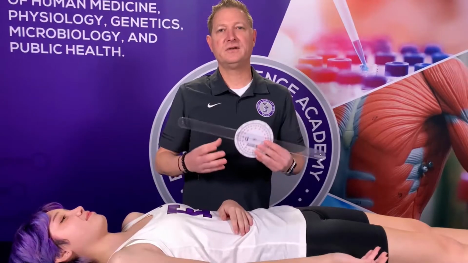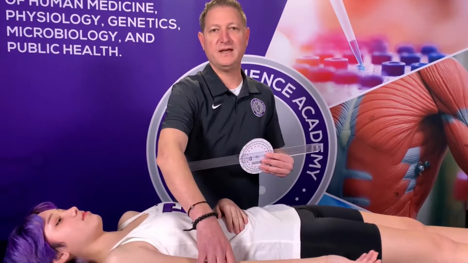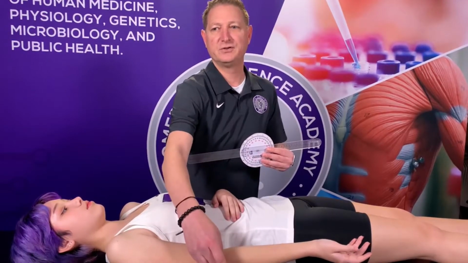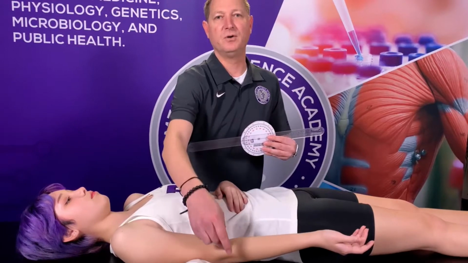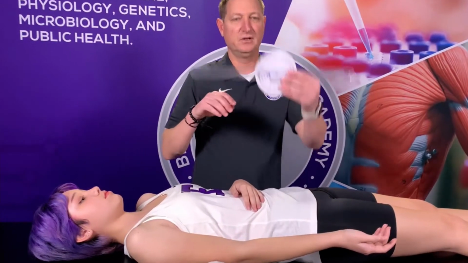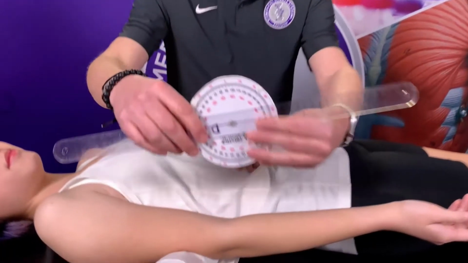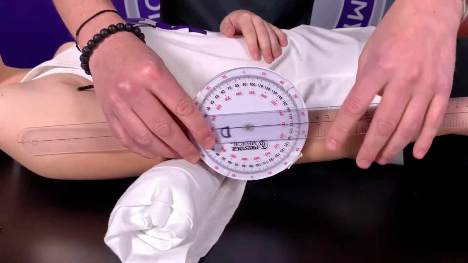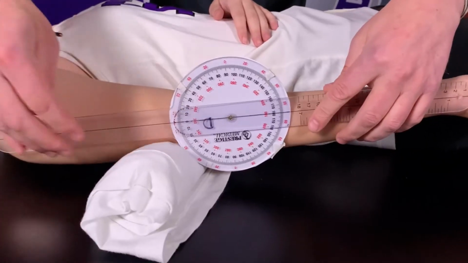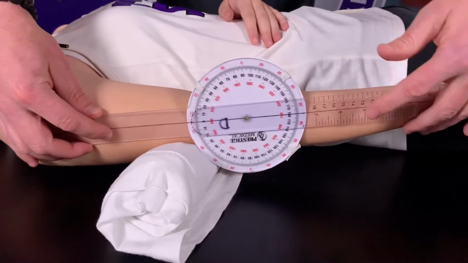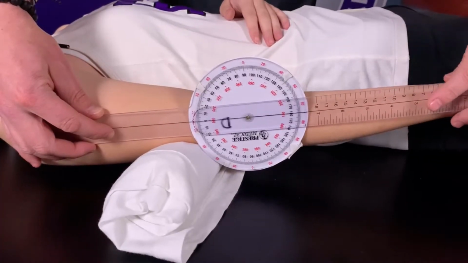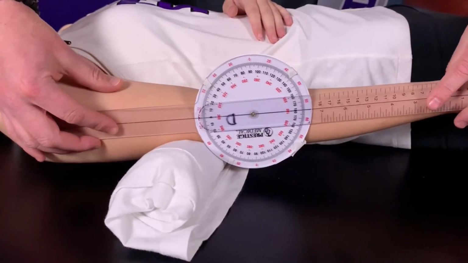Now for the first measurement, we're going to look at the area of the body, which is the elbow. That's where the joint is. And we're going to look at the type of motion. On your document, put what type of motion it is. And now we're going to measure the range of motion. We're going to take our goniometer and put our fulcrum right at the joint line. We have our stationary side here, and this line here is going to match up with that bone. And we're going to take our measurement.